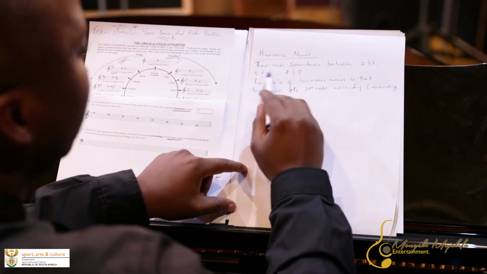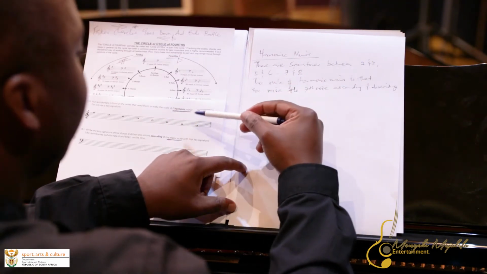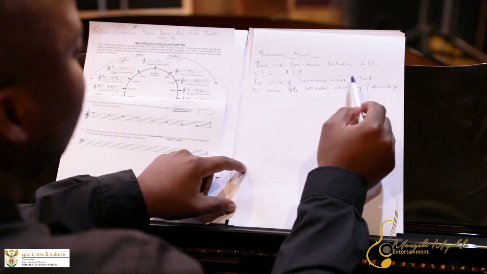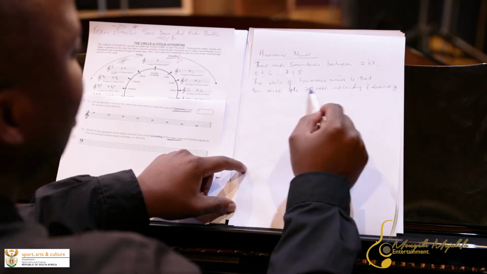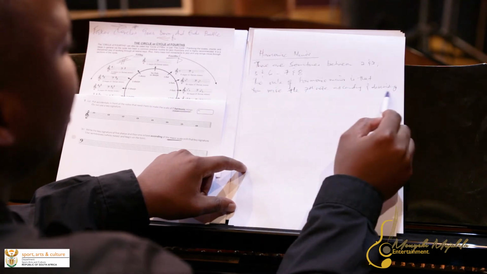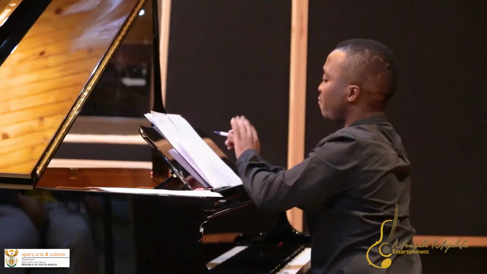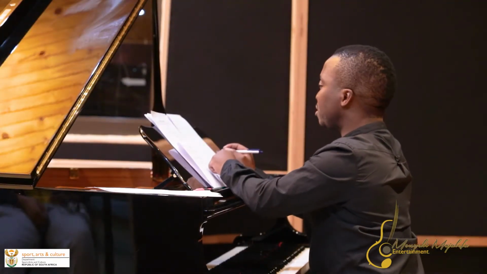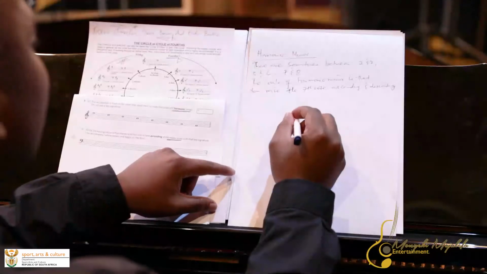So you need to indicate your semitones whether they tell you or not, and then you have to know that the rule of harmonic minor is that you raise the 7th note ascending and descending, whether you're on treble clef or bass clef or alto clef or tenor clef, right?